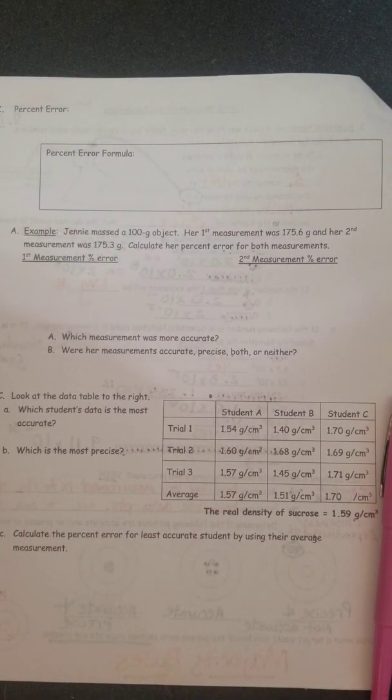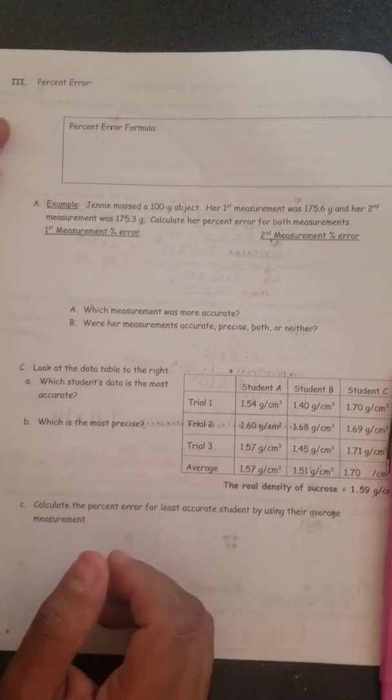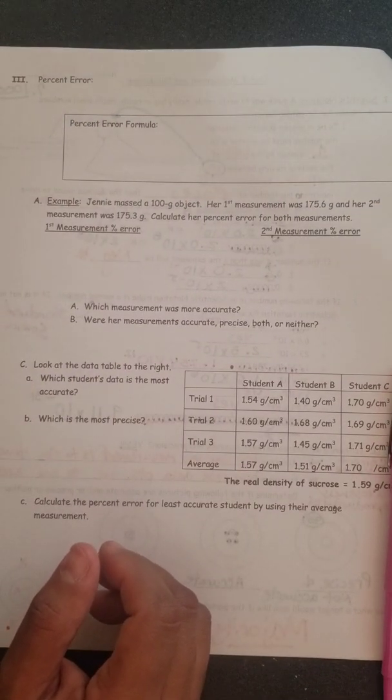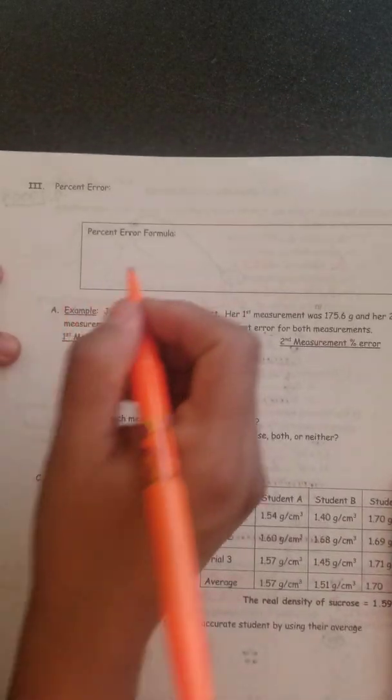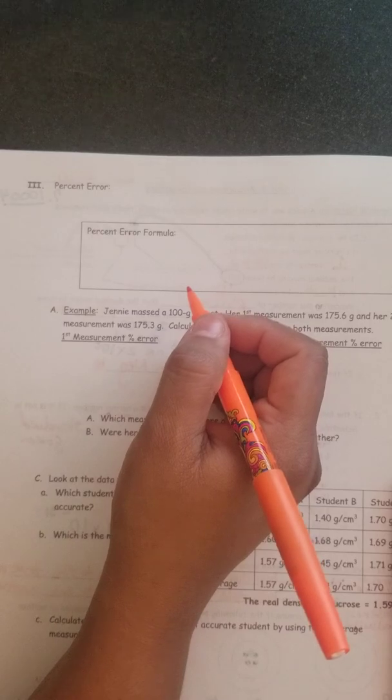The next one here is, we've already talked about one equation, which was density. This is another equation. Yes, it's on your formula chart. So if you haven't printed out your formula chart, you might want to go ahead and do that. Okay, we're going to go ahead and look at the word percent error.